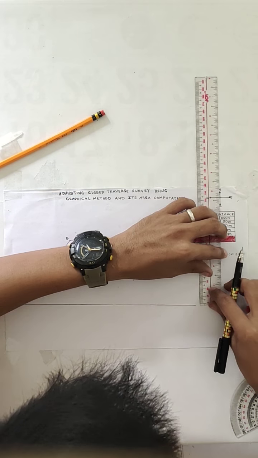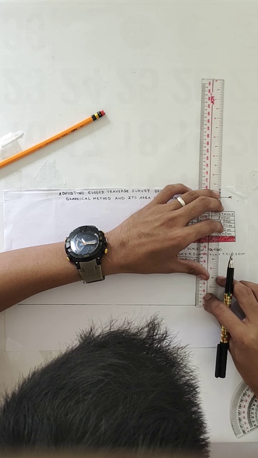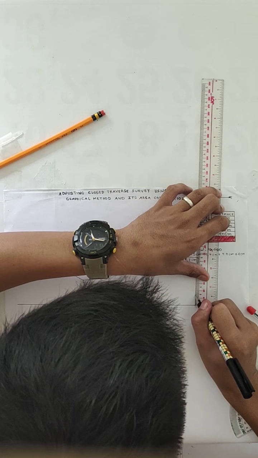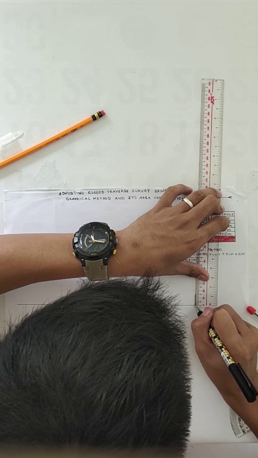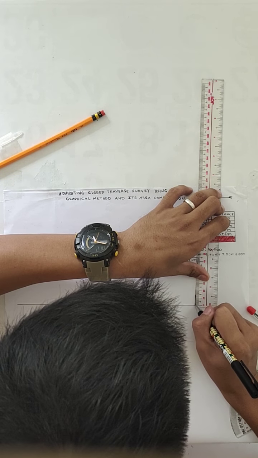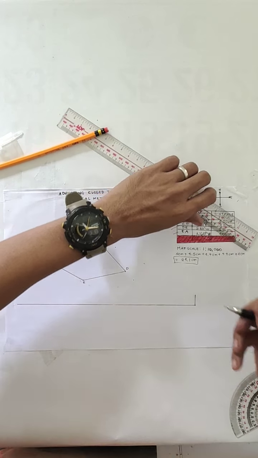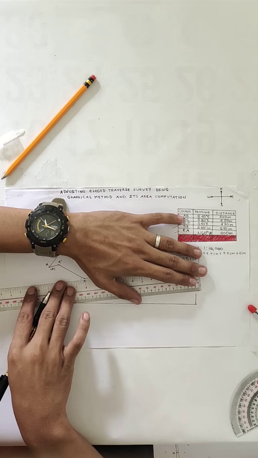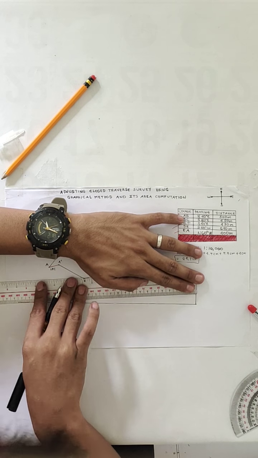So 1.4, we're going to put here. Next we're going to connect from this point up to the end.